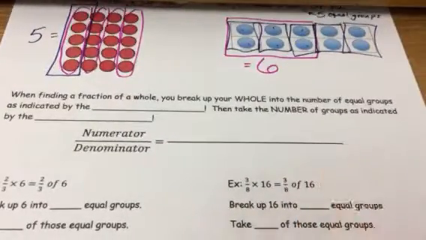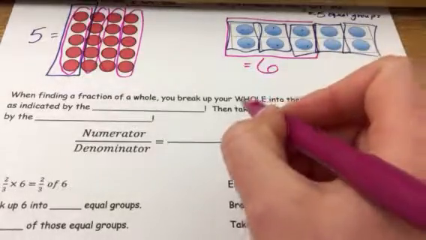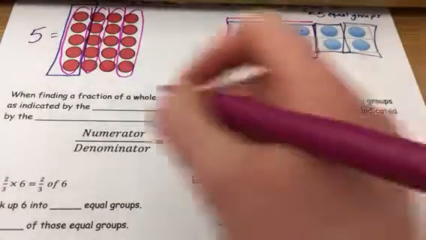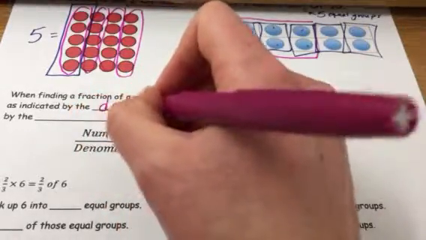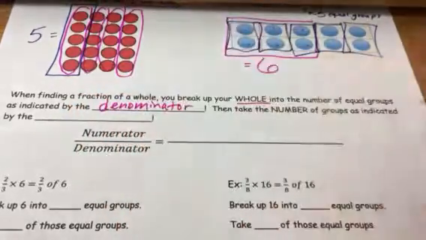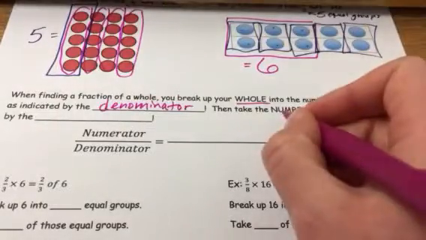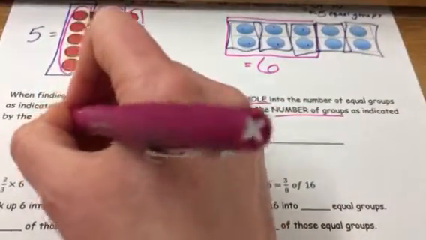So let's talk about the meaning of numerators and denominators. When you're finding a fraction of a whole, you break up your whole into the number of groups as indicated by the denominator. Then take the number of groups as indicated by the numerator.